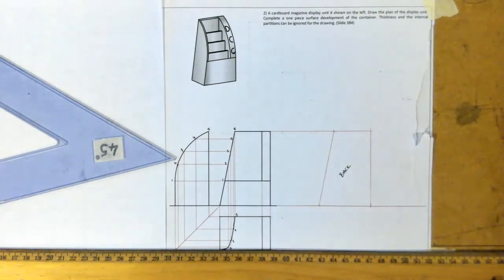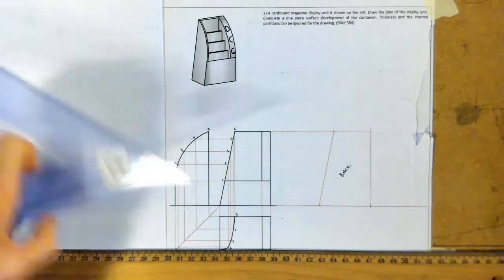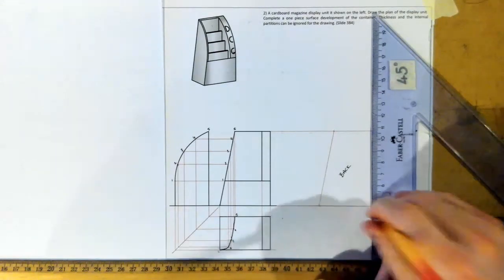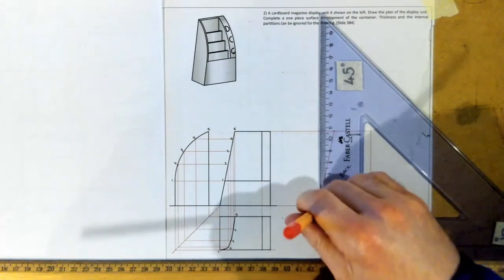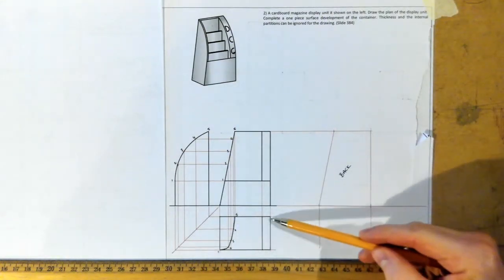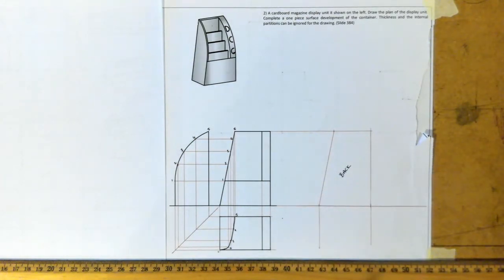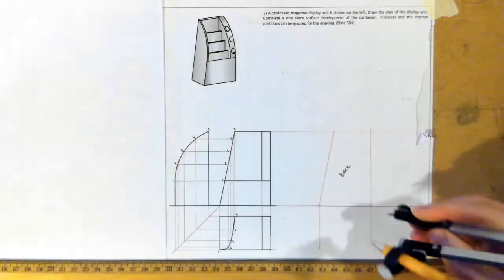Next part I'm going to focus on is going to be the base. And the base, we already have a dimension here. It's just a case of figuring out how far it's going to come out, as it's folded out, fold it down. And it's a case of working out that dimension, and we can get that dimension, the width, from down here, this distance from here to here. Once again, take that on my compass, and I can step that down.